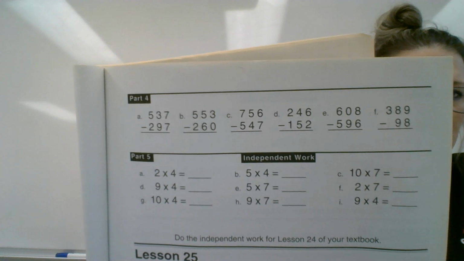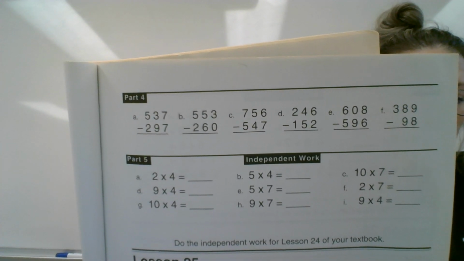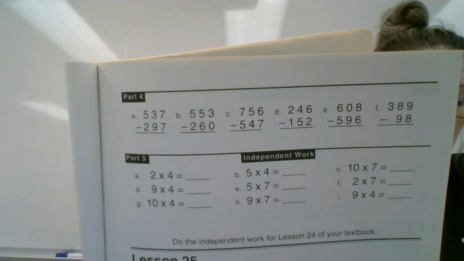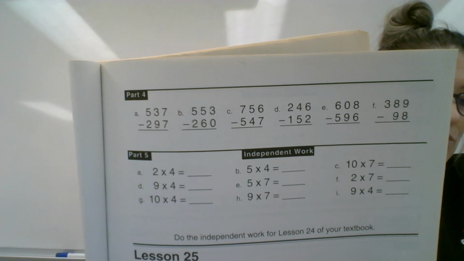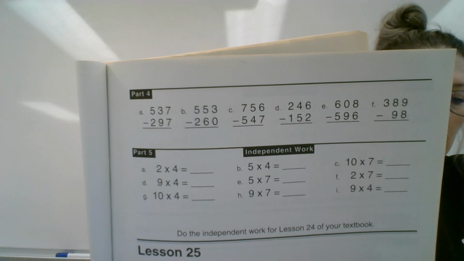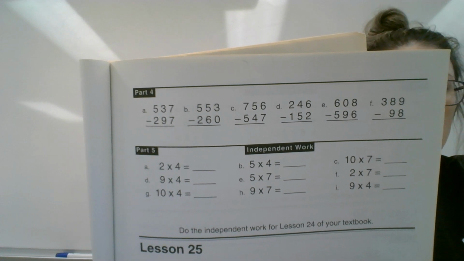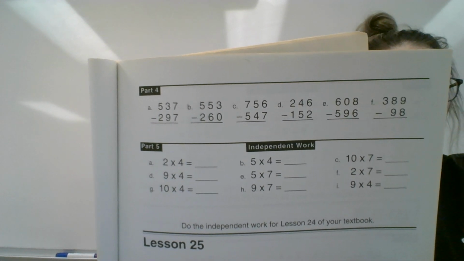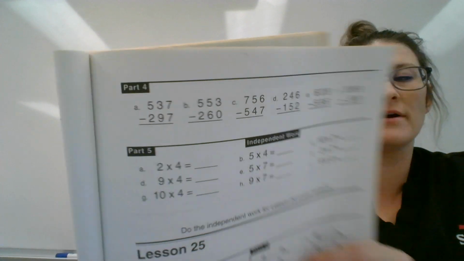Part 4 looks like this. You have to borrow to work these problems, but for some problems, you have to borrow to work in the ones column. For others, you have to borrow to work in the tens column. Okay? Remember, you have to borrow if the number on the bottom is bigger than the number on the top.